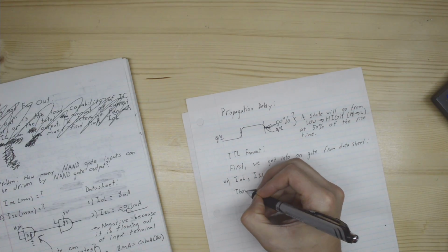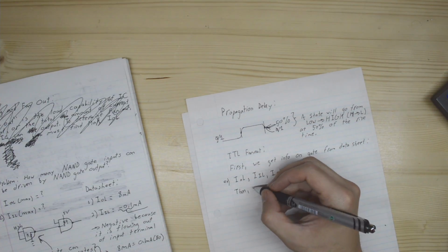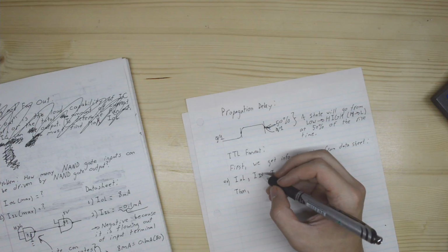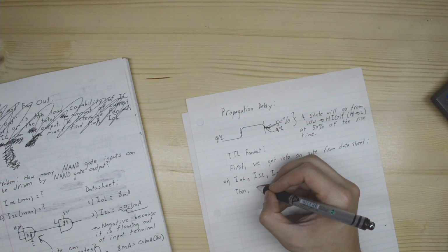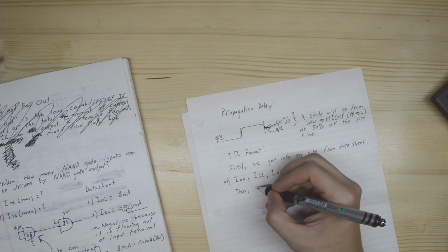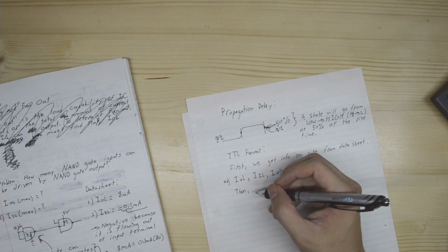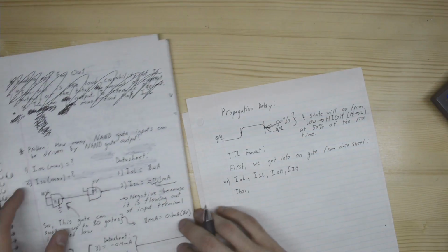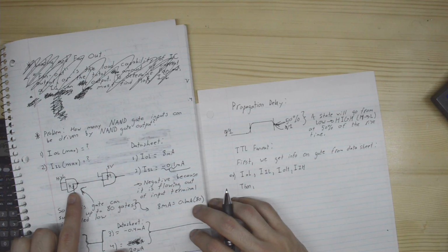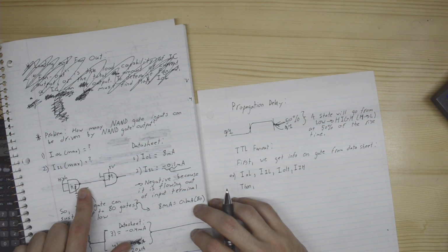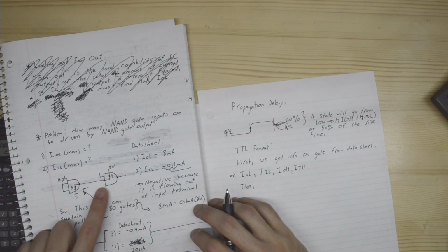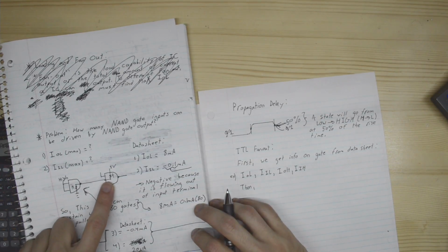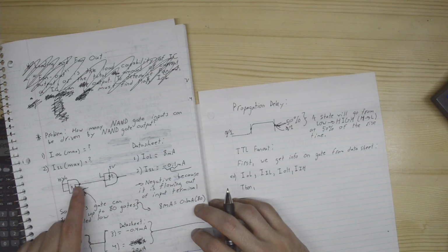Then in this example in particular, you find the maximum a gate can take as input from another gate, or how much it can output.